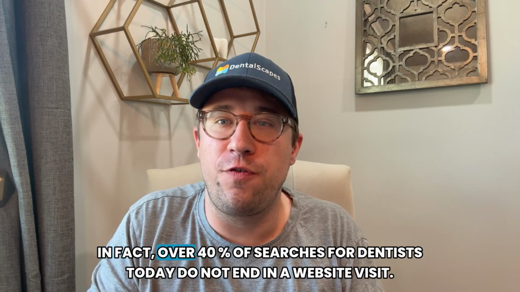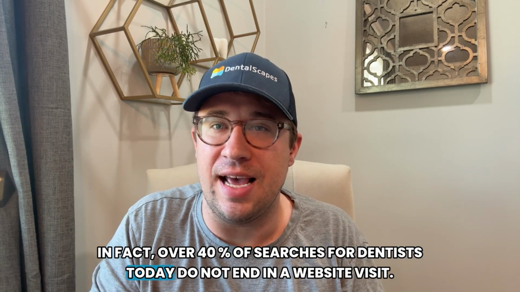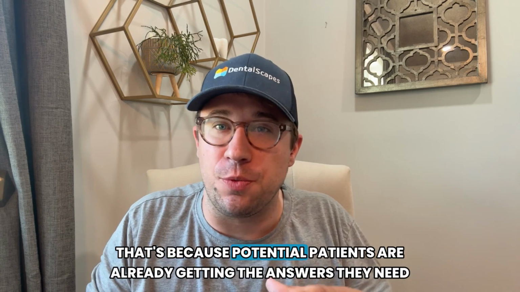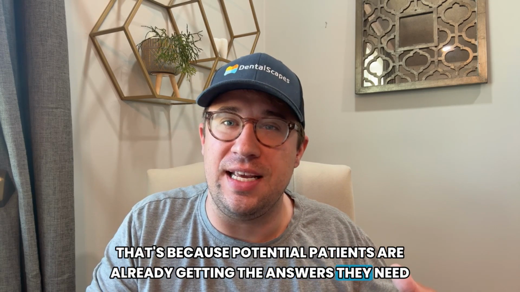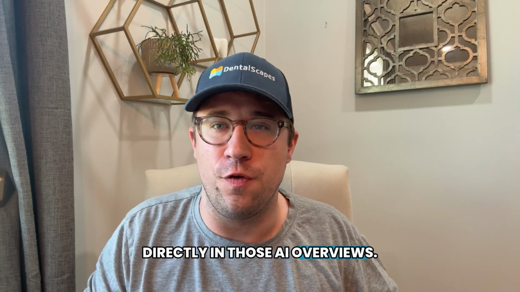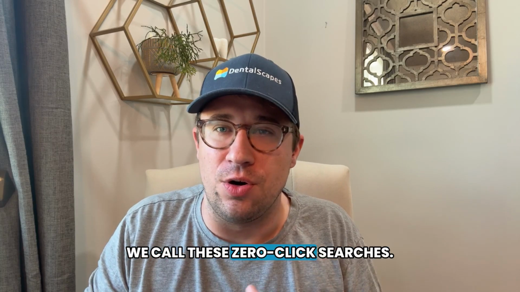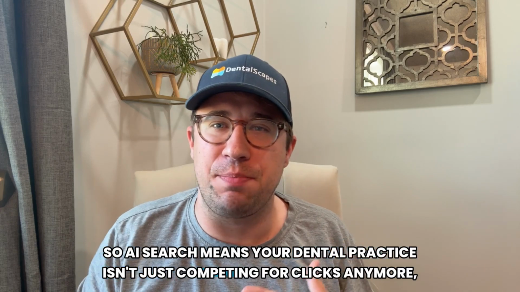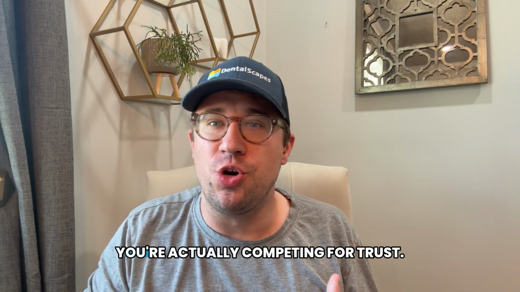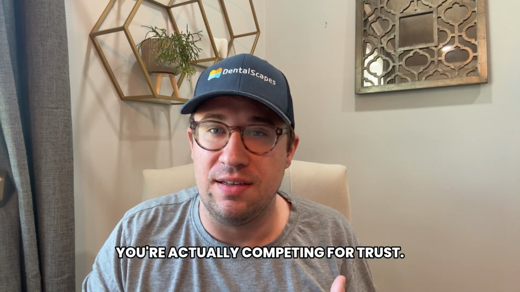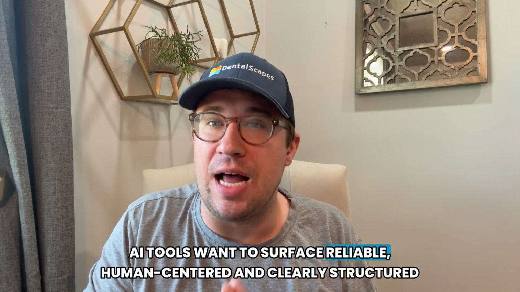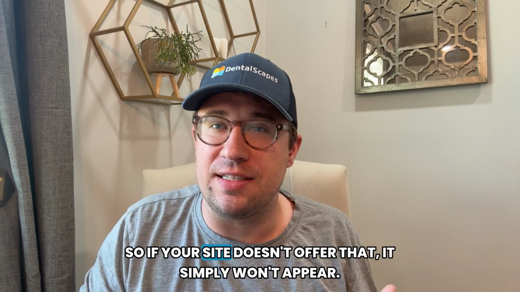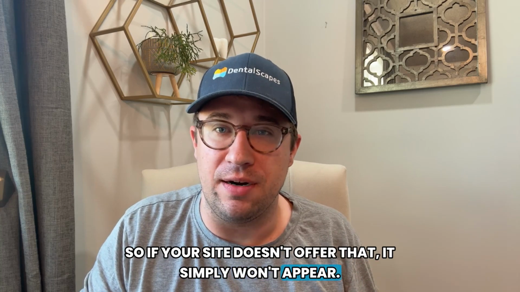In fact, over 40% of searches for dentists today do not end in a website visit. That's because potential patients are already getting the answers they need directly in those AI overviews. We call these zero-click searches. So AI search means your dental practice isn't just competing for clicks anymore. You're actually competing for trust. AI tools want to surface reliable, human-centered, and clearly structured answers. So if your site doesn't offer that, it simply won't appear.